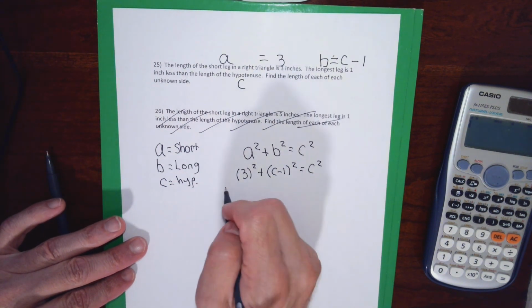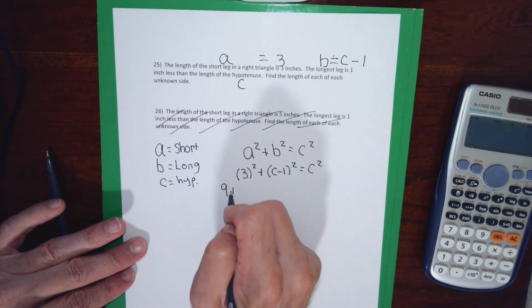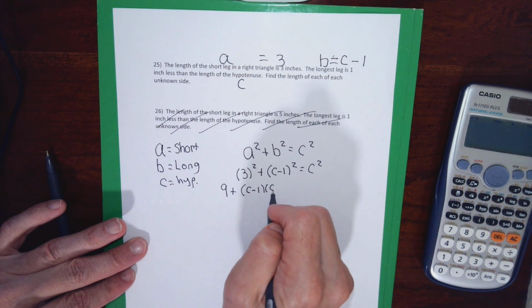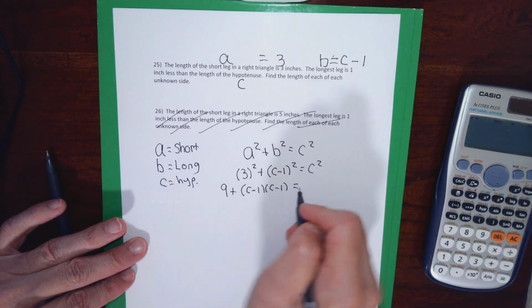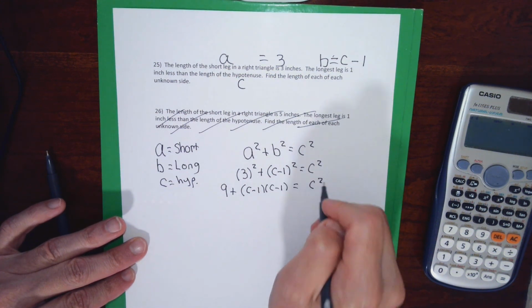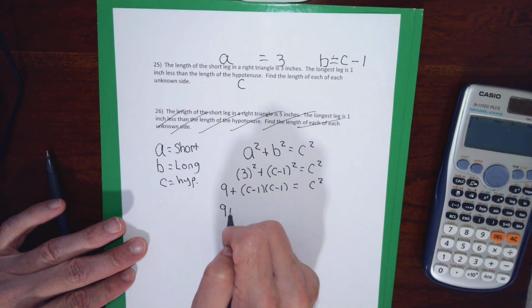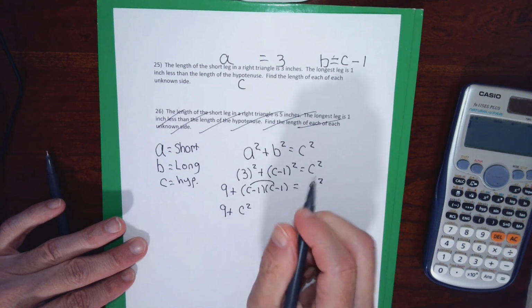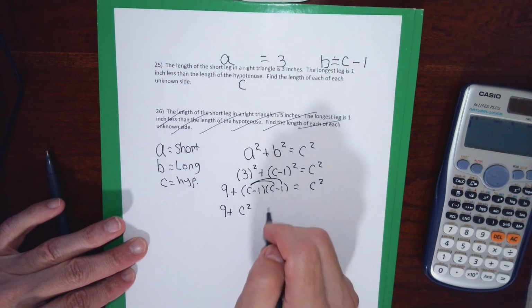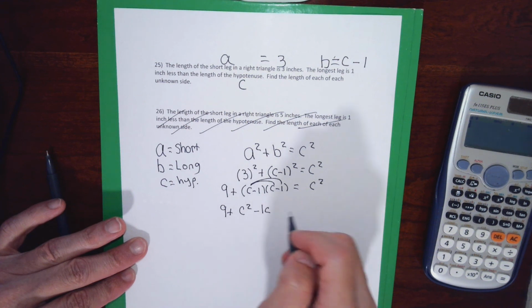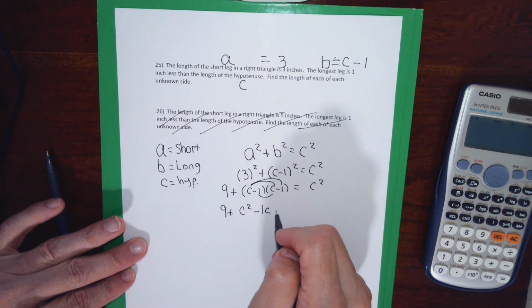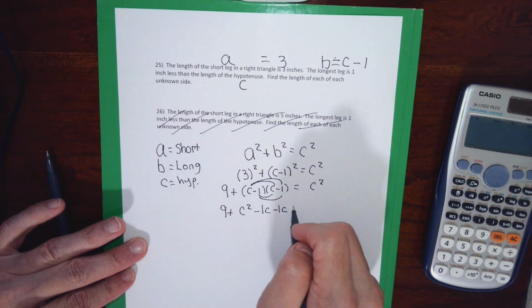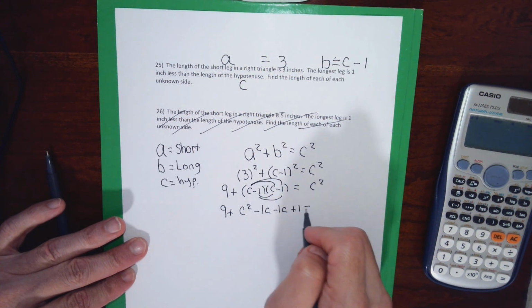On the left-hand side, 3 squared is 9. And C minus 1 squared, I'm going to rewrite as C minus 1 times C minus 1. And then I'm going to FOIL. Firsts are C times C, which is C squared. Outers are C times minus 1, which is minus 1C. Inners are minus 1 times C, which is minus 1C. Lasts are minus 1 times minus 1, which is plus 1.